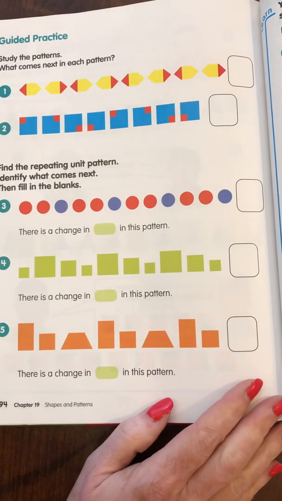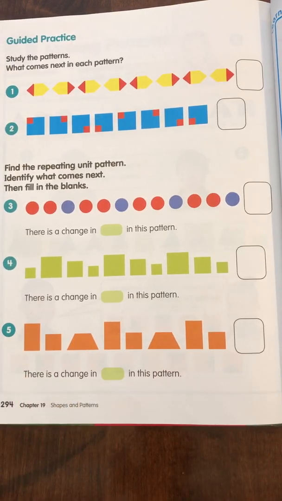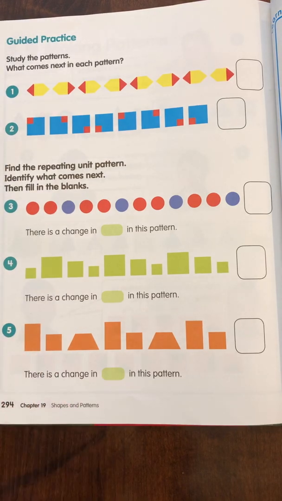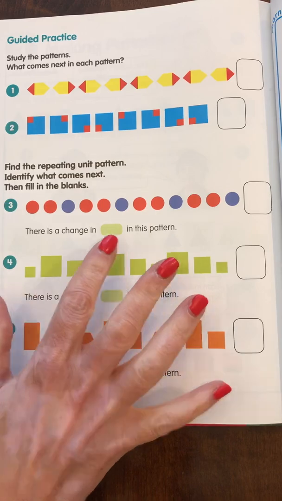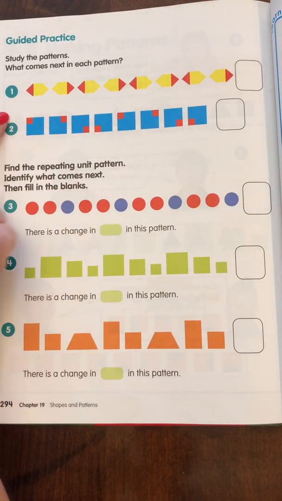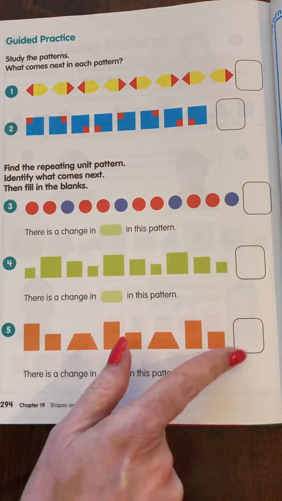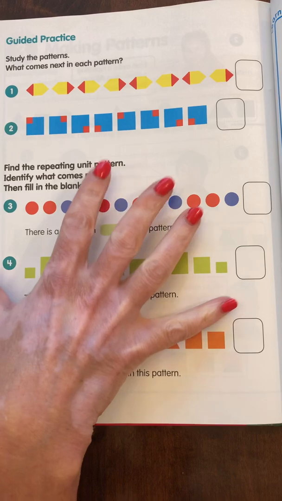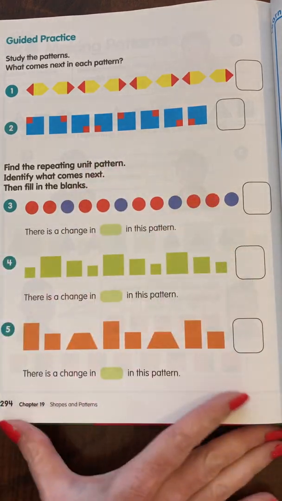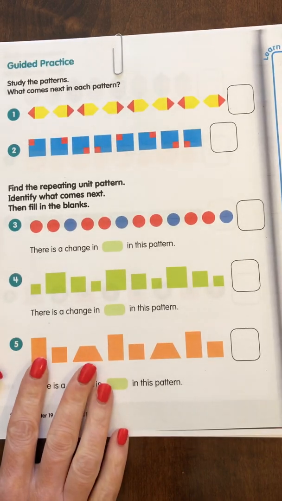I want you to take out the page that I copied for you in the files page on our Teams page. I gave you a copy of this page 294. If for some reason you don't have the ability to print this page out, do not write in your book, but you may get a blank piece of paper and you may put 1, 2, 3, 4, 5 on it, and you will be drawing these shapes on that piece of paper if you don't have this sheet to use. I am going to use a sheet that I can draw on because I can't write in my book either.